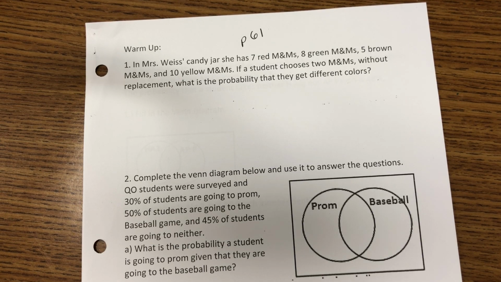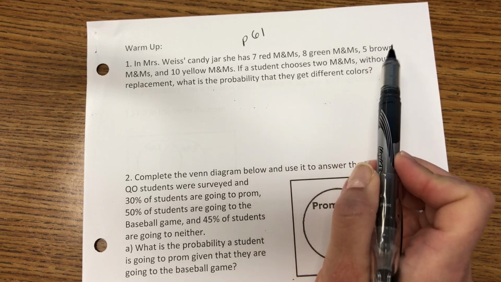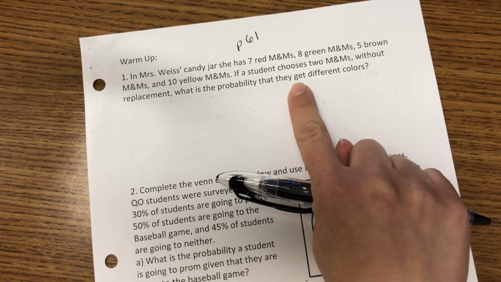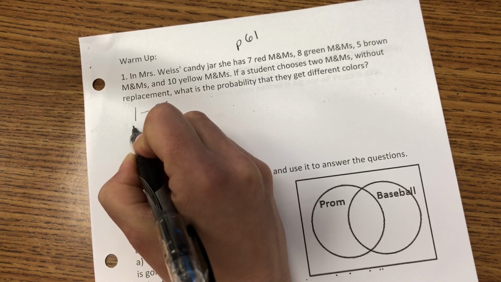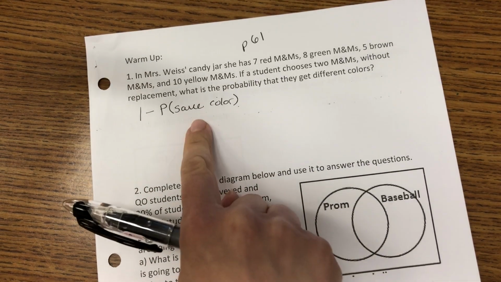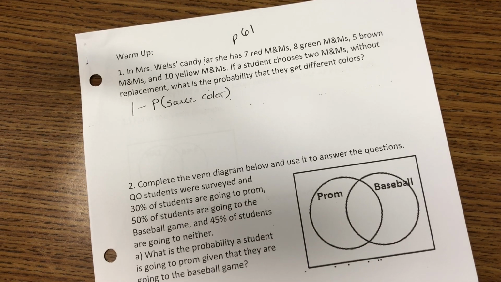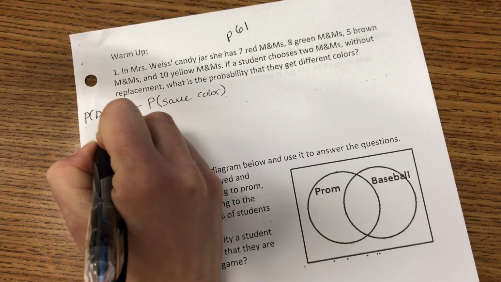Well, there's a really, really long way to do this problem and then a much more efficient way. So the long way would have to look at red then green, green then red, red then brown, brown then red, and all the different possibilities of the colors. However, instead of thinking of all the different ways to get different colors, I'm going to find the opposite, or the complement, of the probability of finding the same color. Because if I find the same color, that's red then red, green then green, brown then brown. It's much, much less math to do, which is going to give me the probability of different colors as an answer.